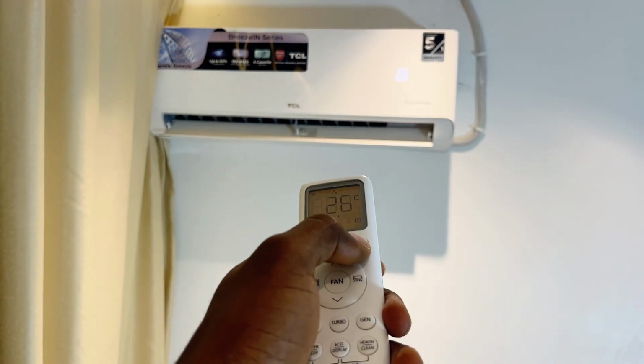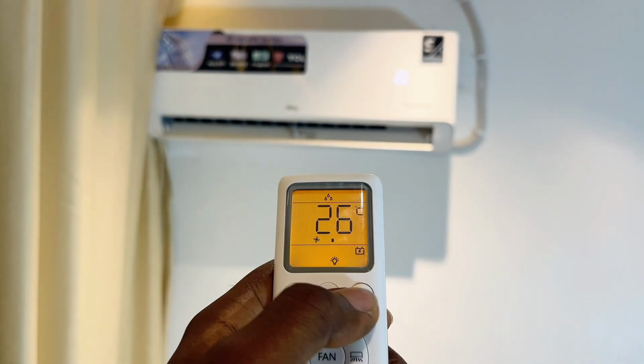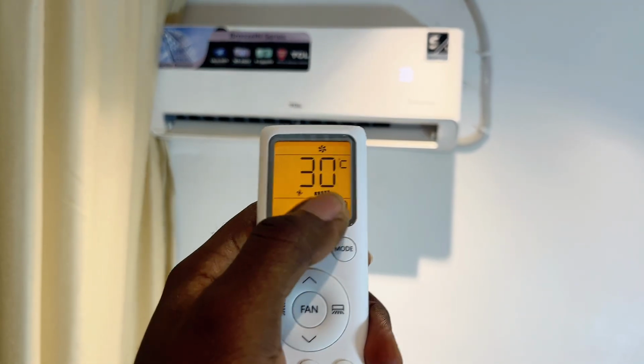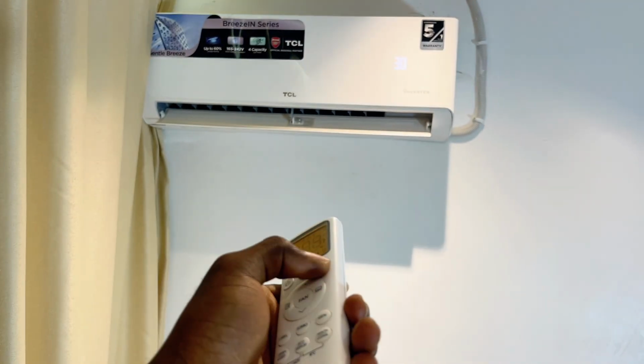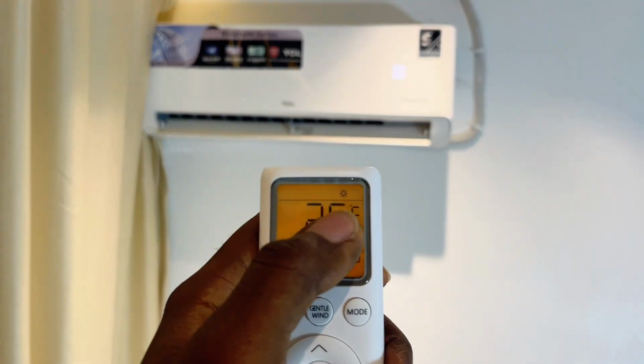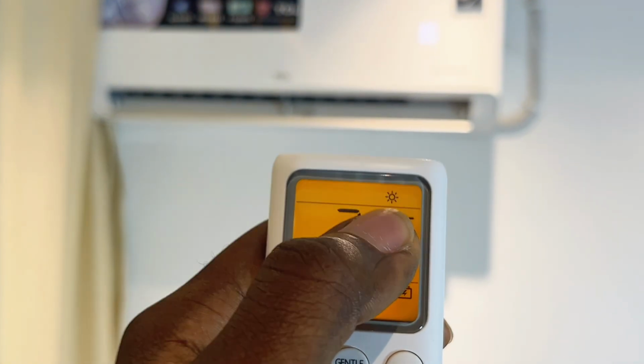So if you tap on it once, here we have the dry mode, and then you want to go ahead and tap on it again. Then we are going to get to the fan mode. So this is basically the fan mode, not the heating mode. And if you tap on it one more time, now we are going to get to the heating mode. So this is actually the heating mode icon.